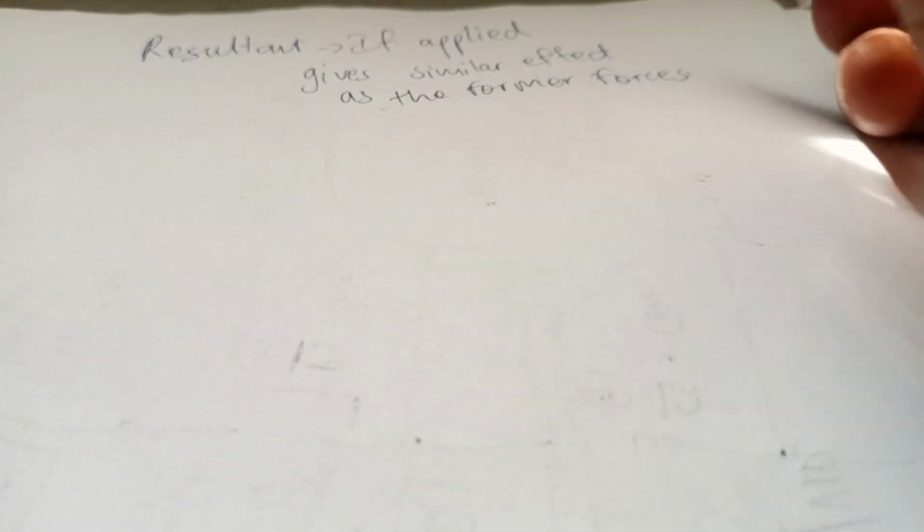When I speak of a resultant force, a resultant force is that one force that, if applied, gives the same effect as the former forces.